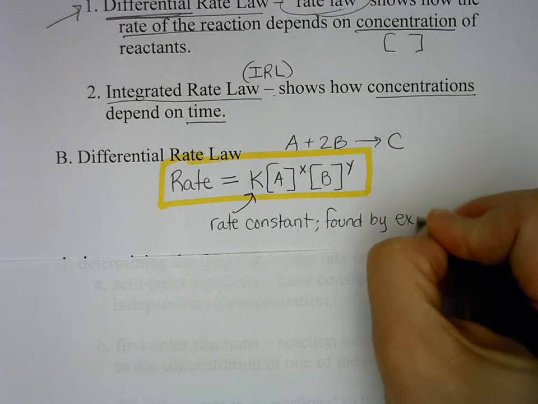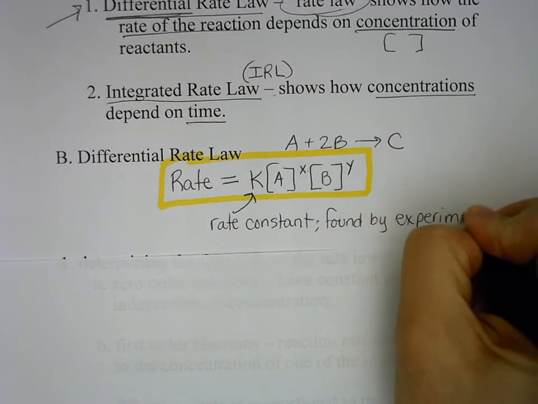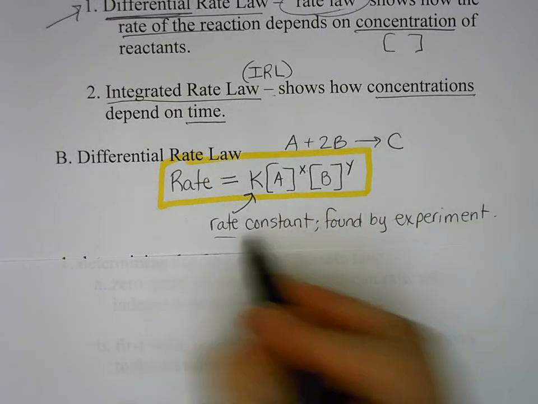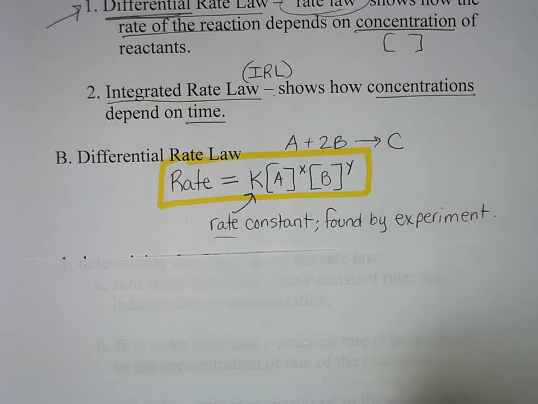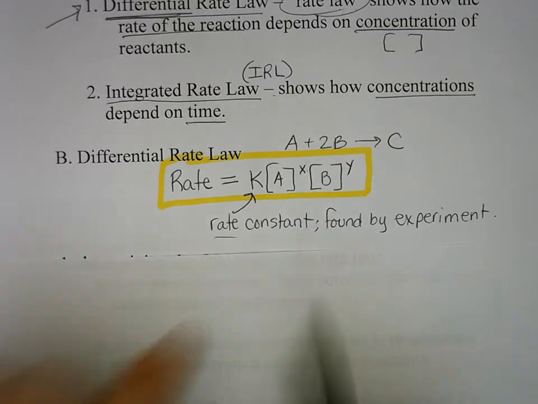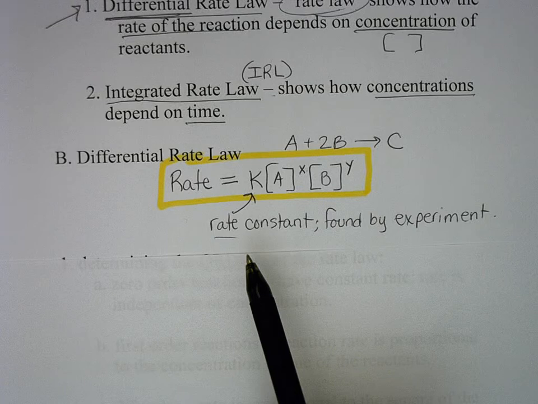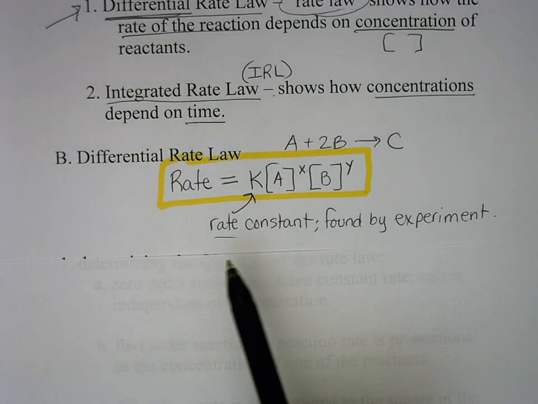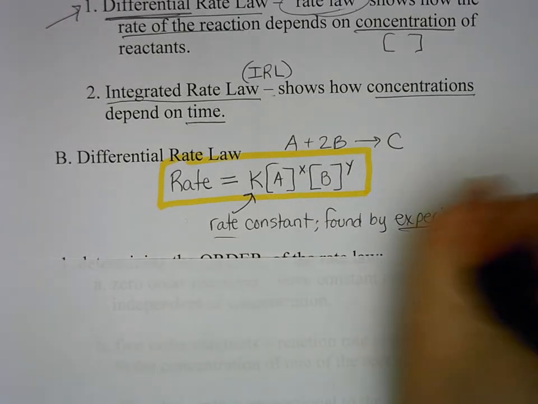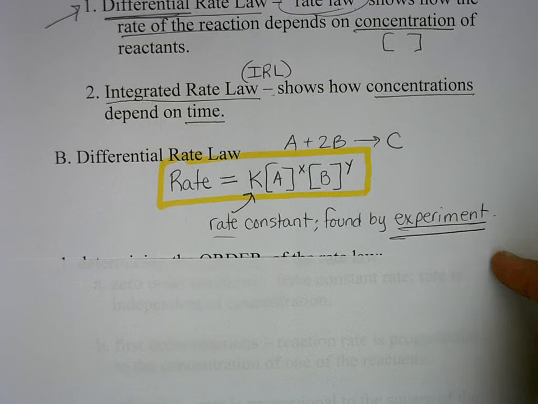The rate constant is kind of tricky because it's different for every single reaction. It's not like R in the ideal gas law where you plug in the same number every single time. Every single reaction has its own rate constant, and so you have to figure out what that rate constant is. There's a way to go through and figure that out, but you can only figure it out using experimental data.